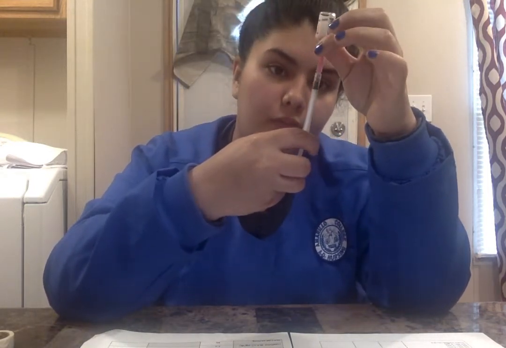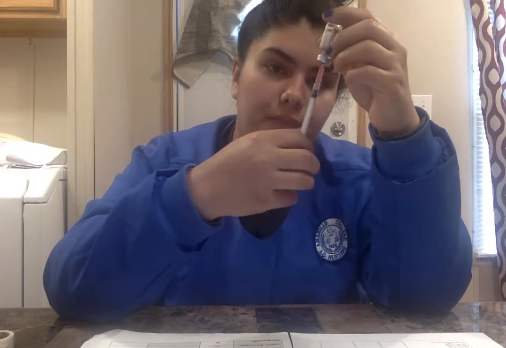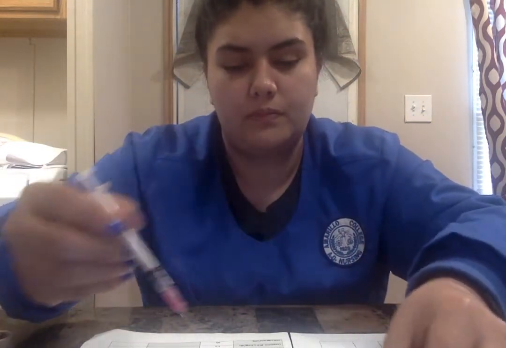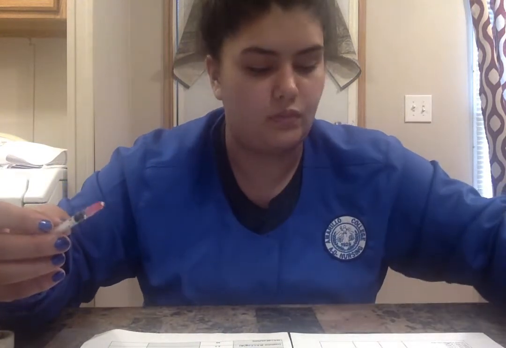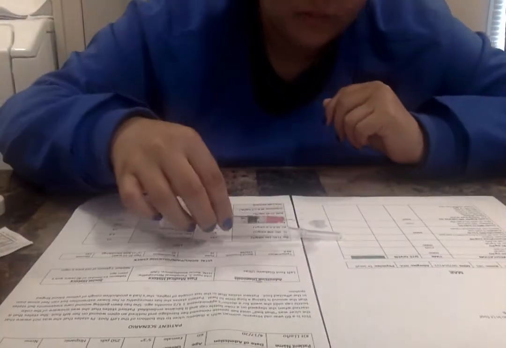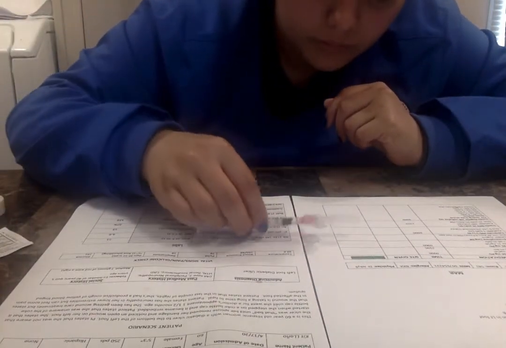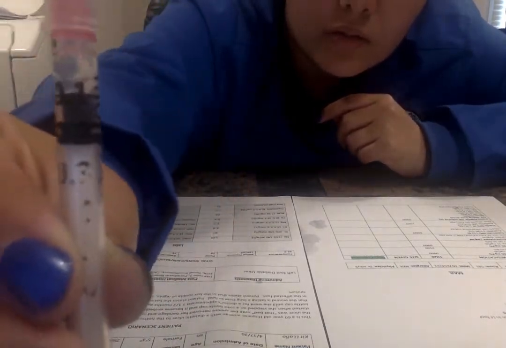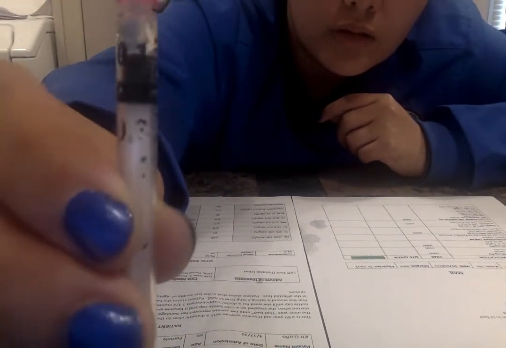So now, 0.1. I'm going to recap my needle using the swoop and scoop method. So swoop and scoop. I'm going to show you that this is 0.1 mL.